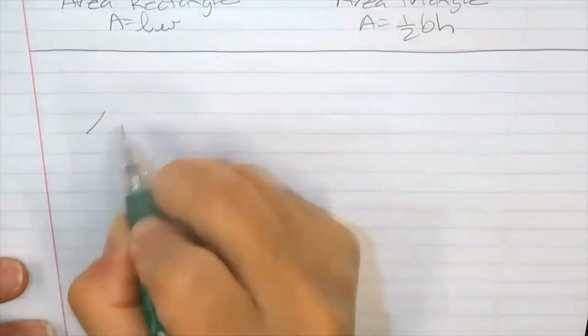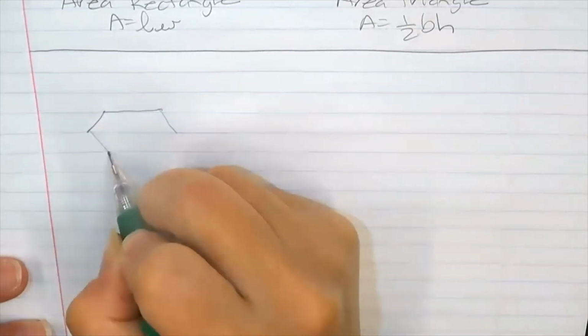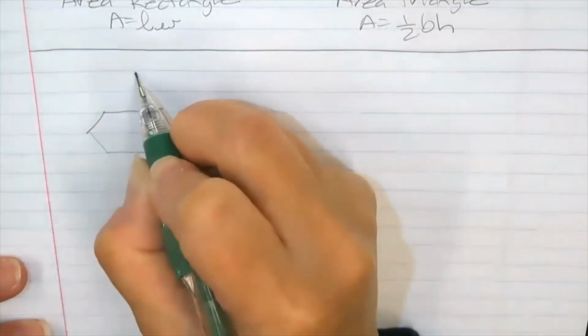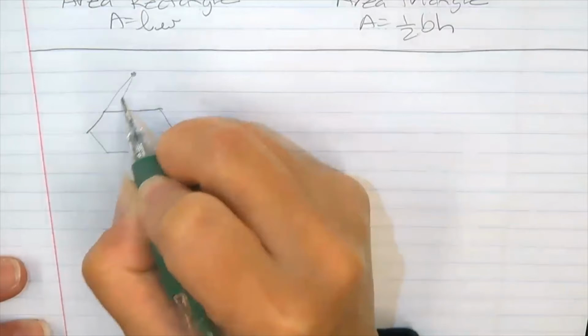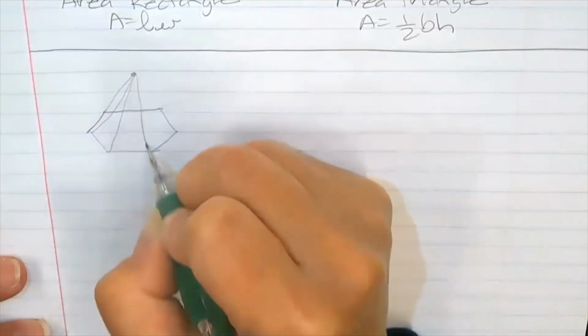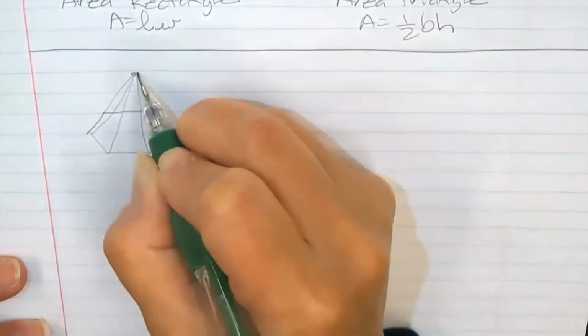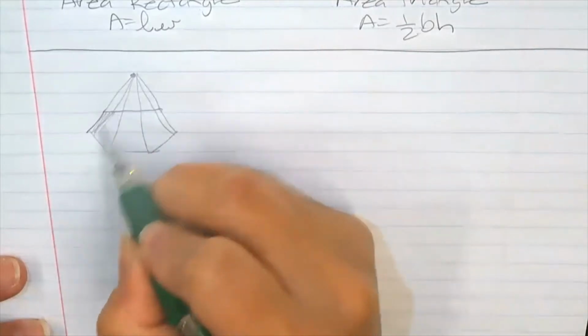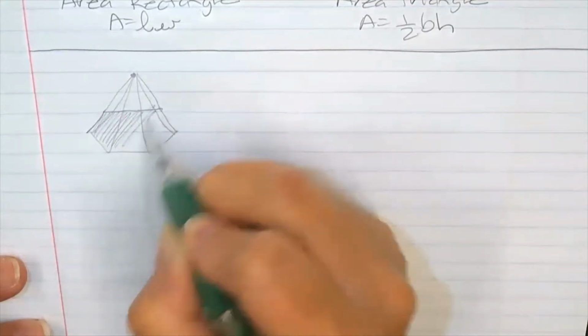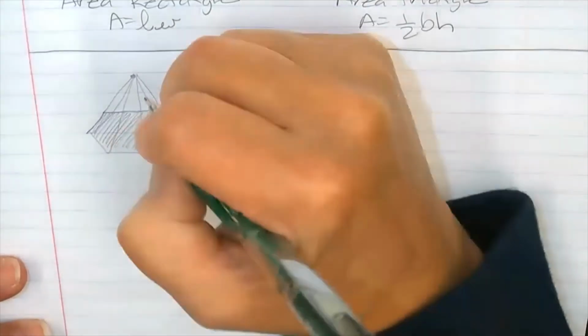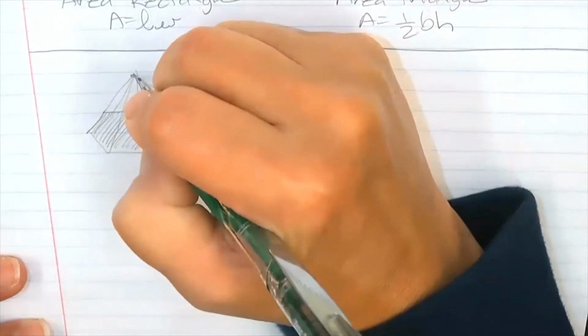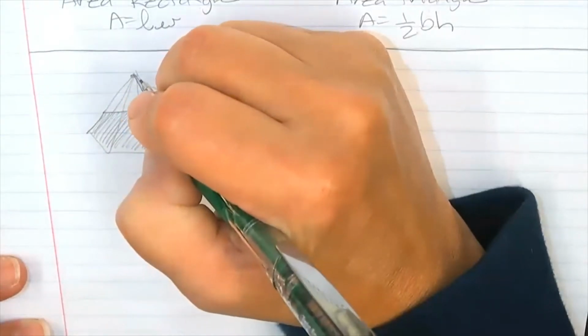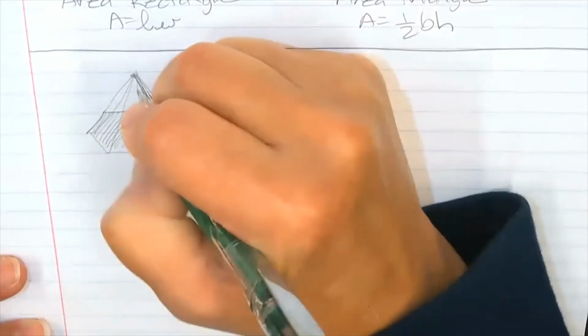Okay, so the book has given me a pyramid that looks like this. Something like this.